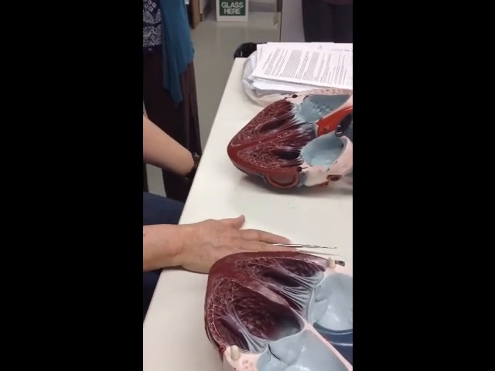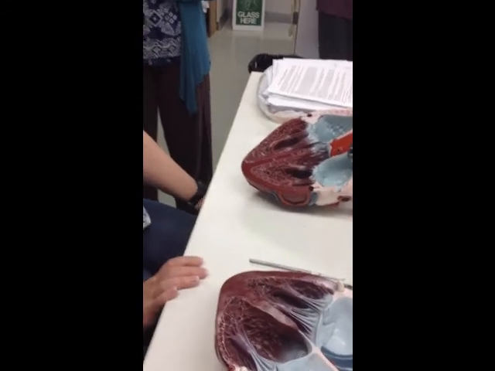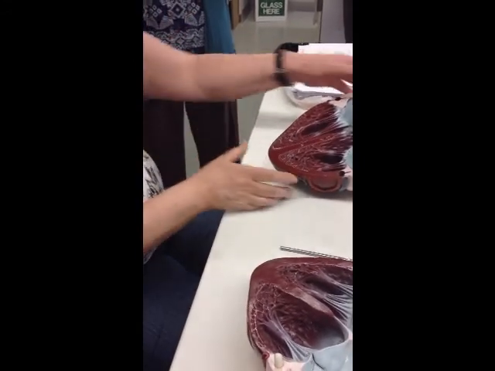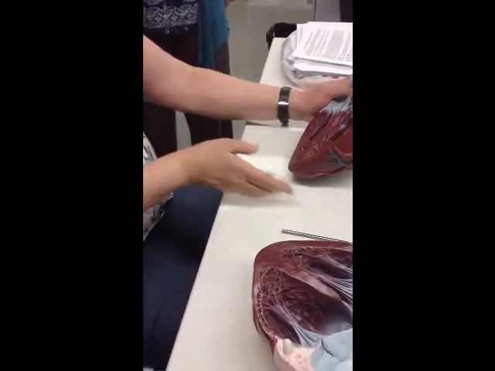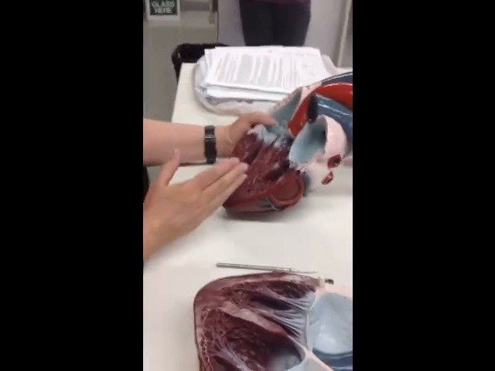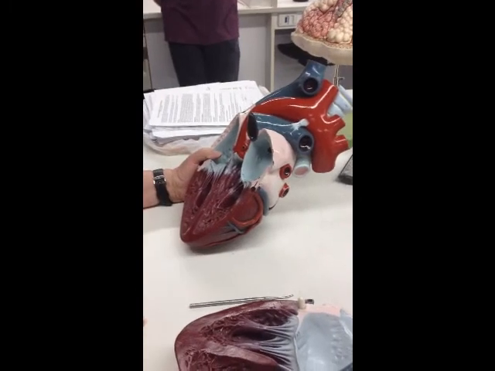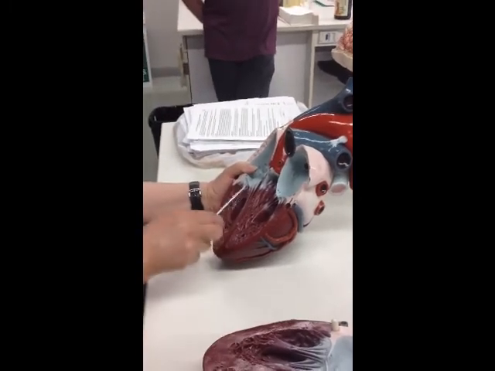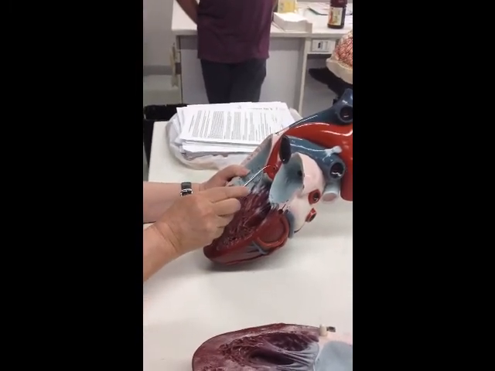Why is the left side bigger? So it can pump all the body. Yeah. The body. Much more resistance. And it's at an angle, right? This is the apex. This is called the base up here where the great vessels are. So now it's going to go out through the aortic semilunar valve.